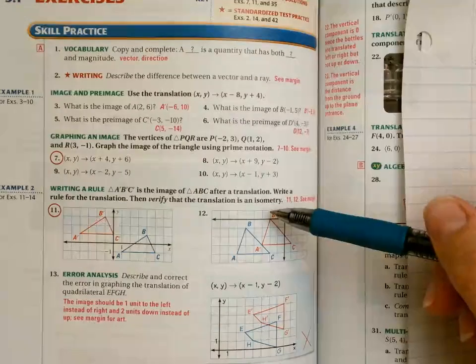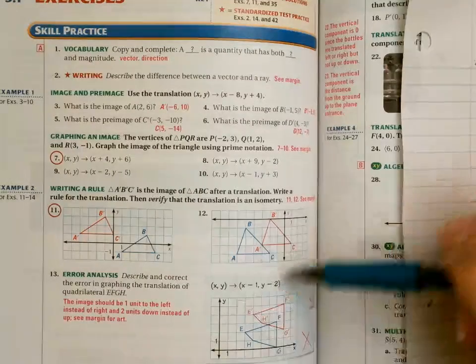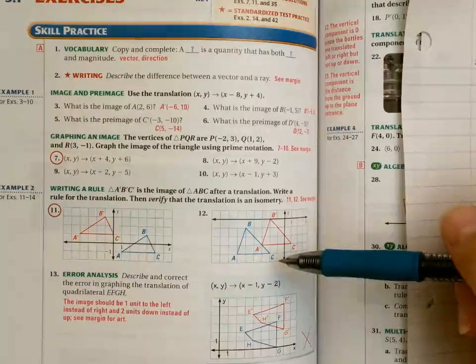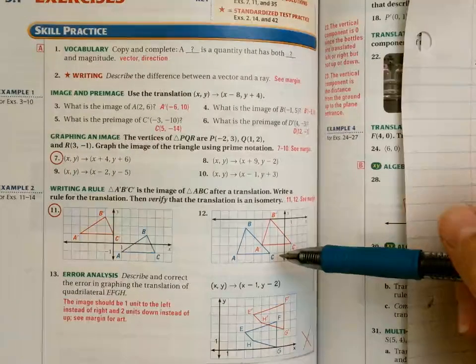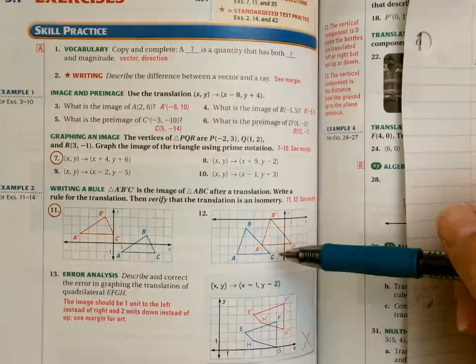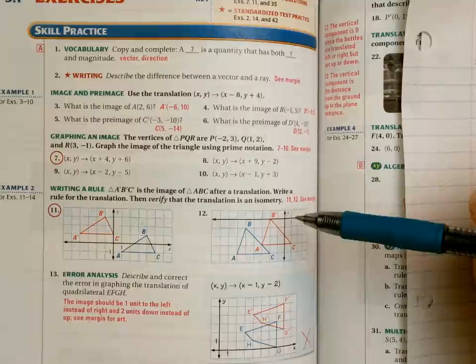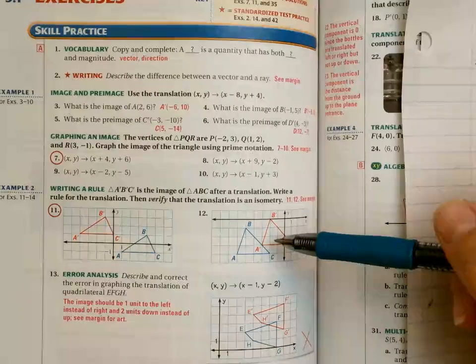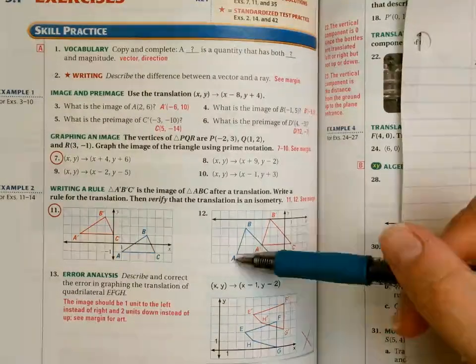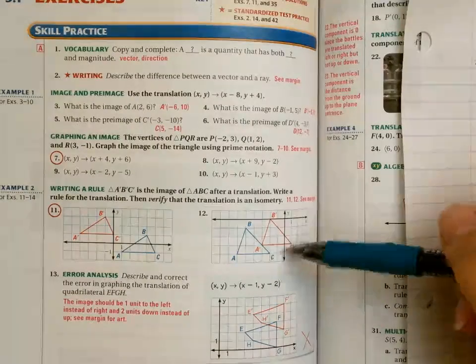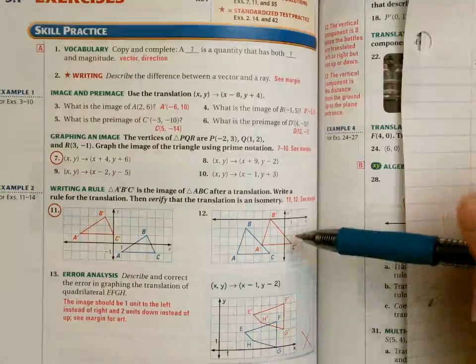A rotation is just rotating it about a point. It's just moving in a circular motion. It stays the same size, same shape. And a reflection also stays the same size, same shape. It's just reflected over a line. So to verify that it's an isometry, all sides are equal. AB is equal to A prime, B prime, BC is equal to B prime, C prime, AC is equal to A prime, C prime.